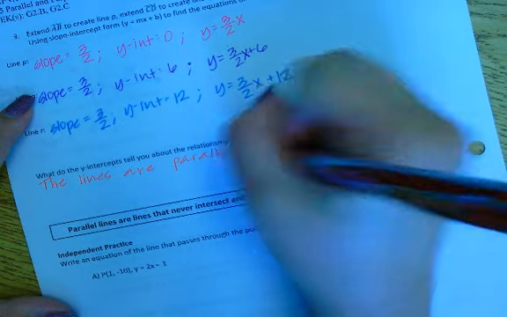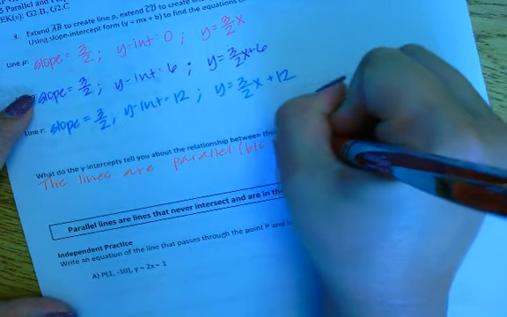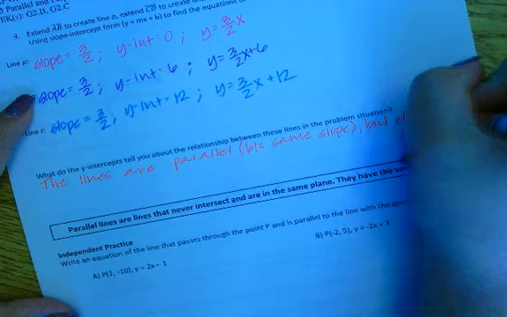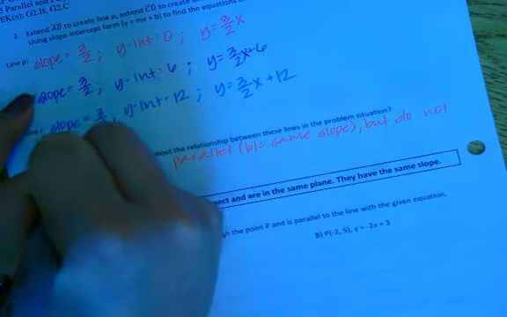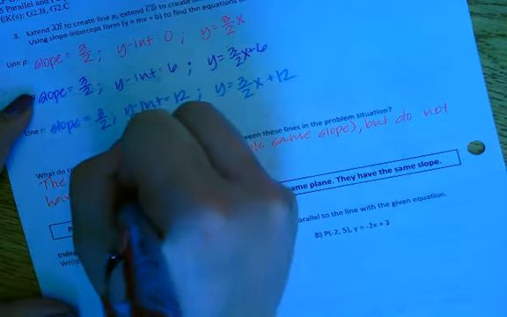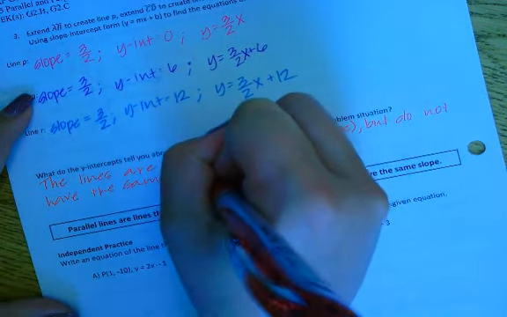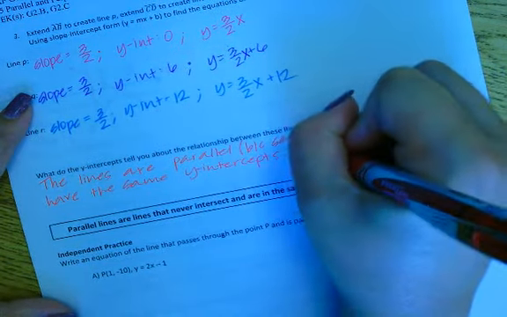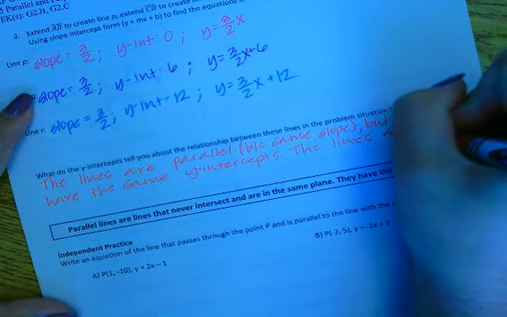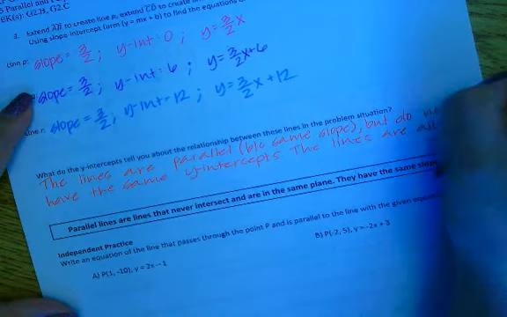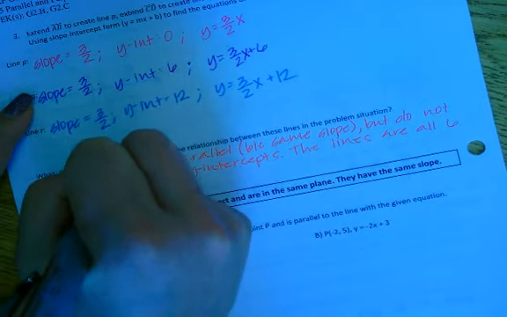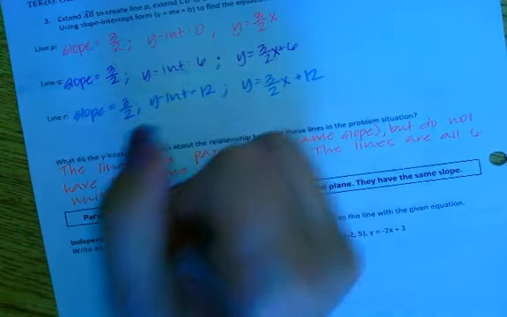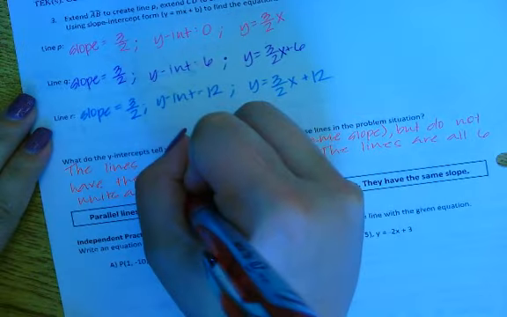How do we know they're parallel? Because they have the same slope, but do not have the same y-intercept. The lines are all 6 units apart. Six units apart in which direction? Vertical or horizontal? Vertically.